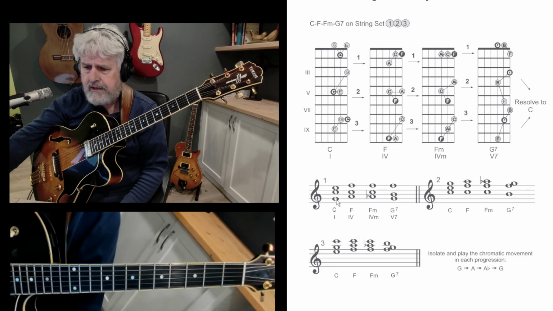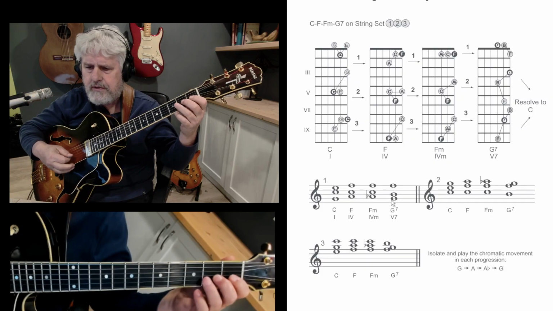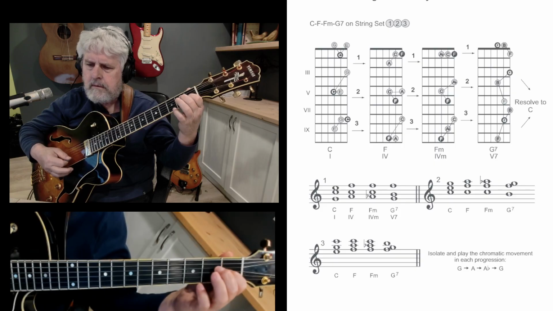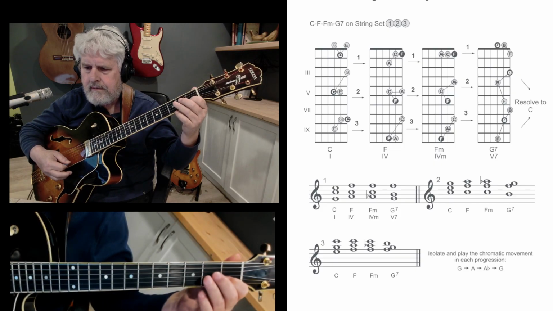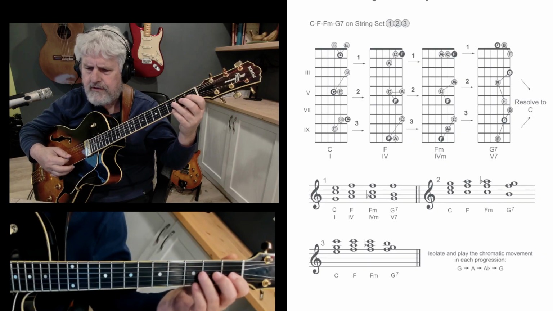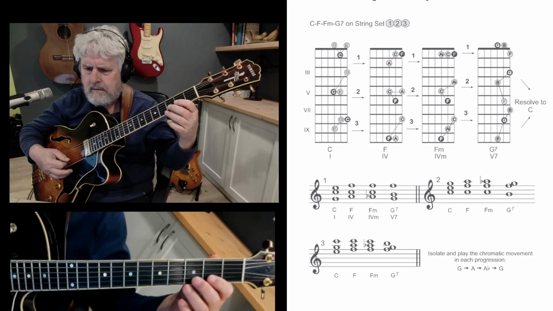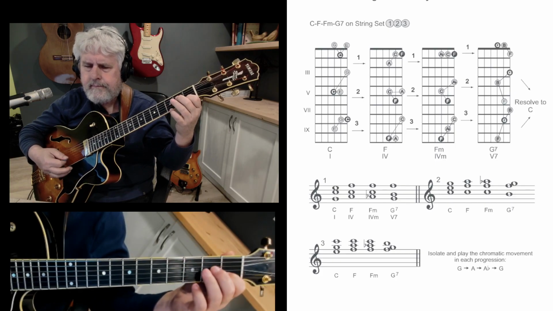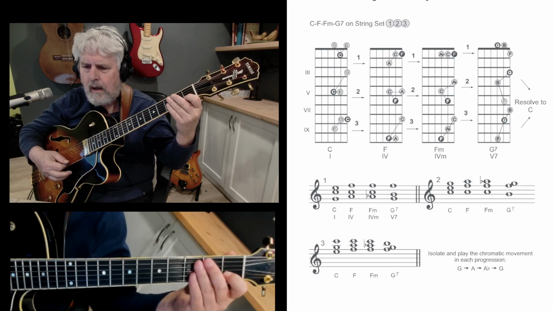Now, if we look at the notation, don't be afraid if you don't read. The bottom note we have is G, moving to an A, moving to an A flat, moving to a G. So the bottom note goes. That's the movement. The movement in the middle is. So the bottom, I'll move back to the C. Middle. Top.